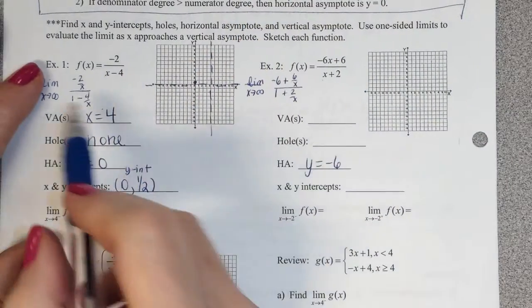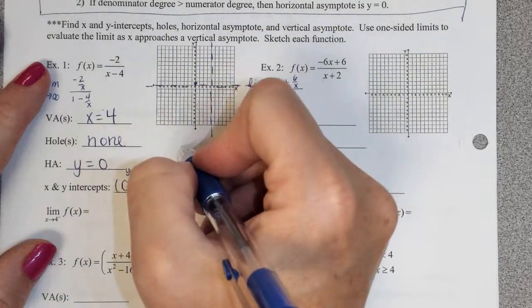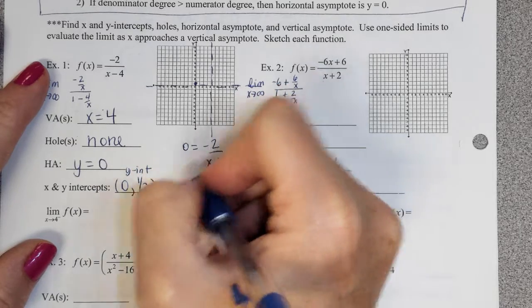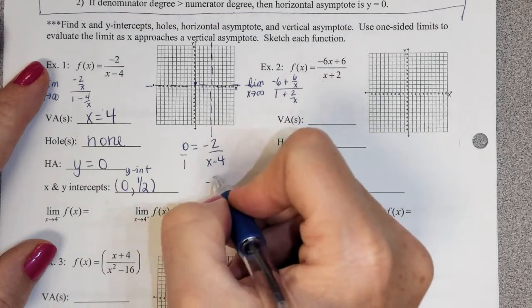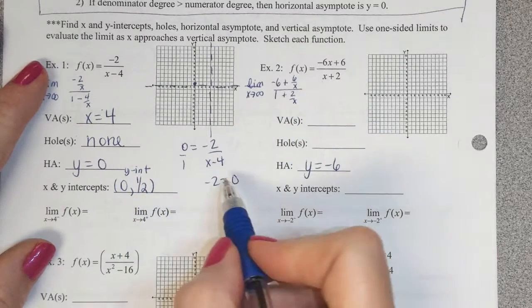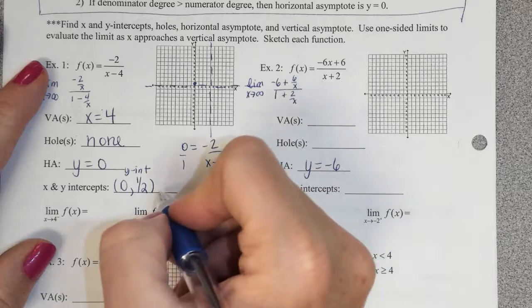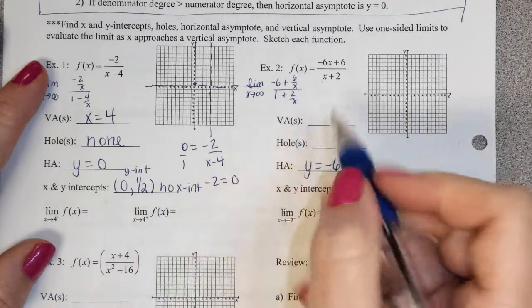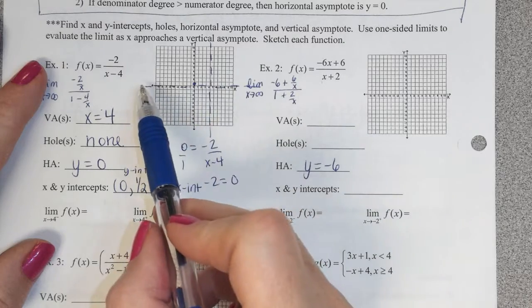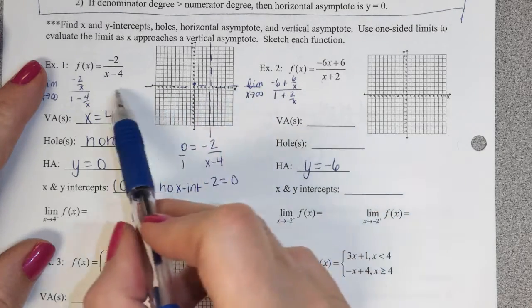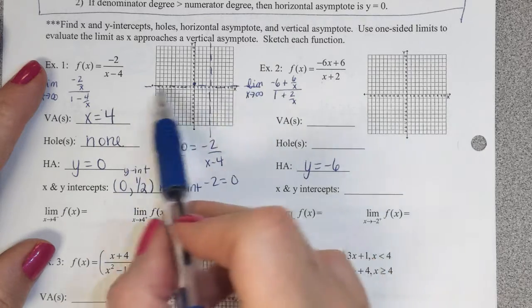Okay, now I'm going to set the function equal to 0. I'm going to plug in 0 for y. If I cross multiply, I'm going to get -2 equals 0 times anything is 0. So that right there, because it's nothing to solve, there's not going to be any x-intercept. So what that tells me is that the function is not going to cross the x-axis. It's not going to cross the horizontal asymptote.